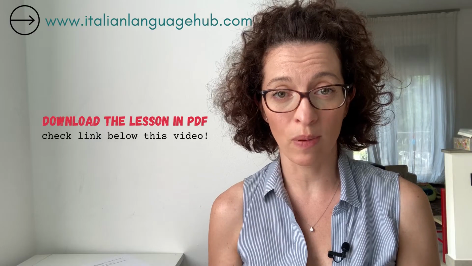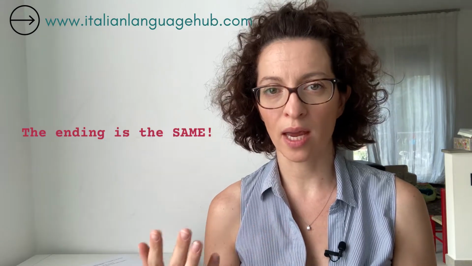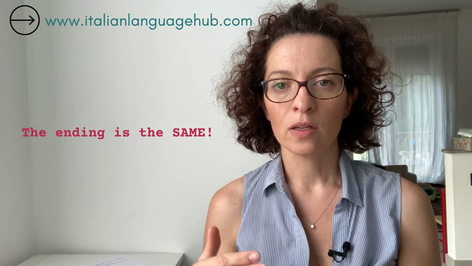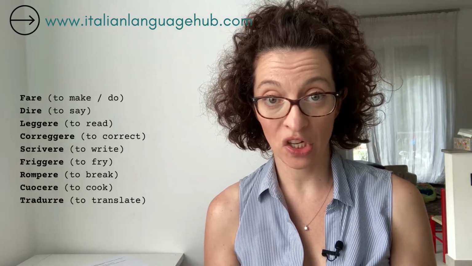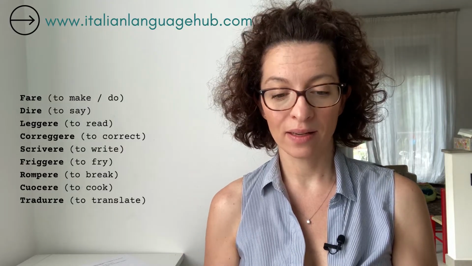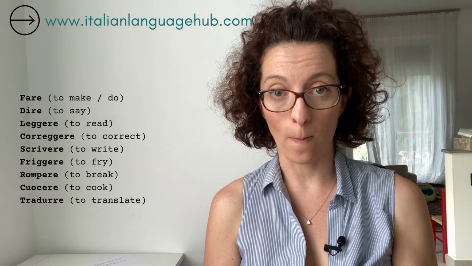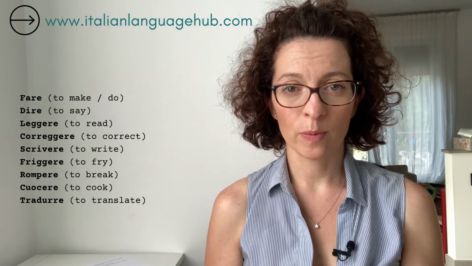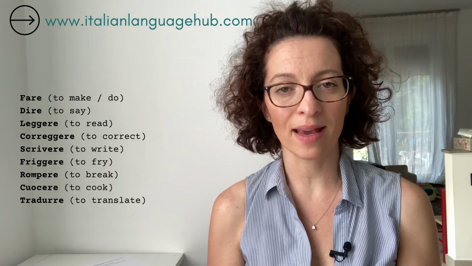Let's look at the first block, okay? All of the verbs that you will see in this block make the same change, meaning their ending is the same when they become past participles. So, verbs like fare, dire, leggere, correggere, scrivere, friggere, rompere, cuocere, tradurre. So when all of these verbs become past participles, they will make the same change. All of these will end with TTO.